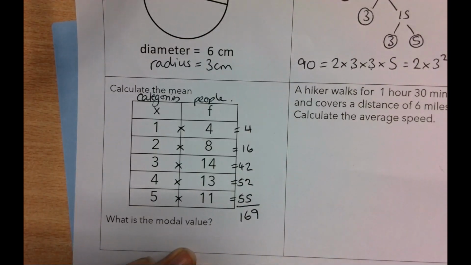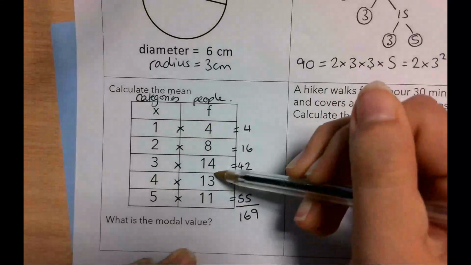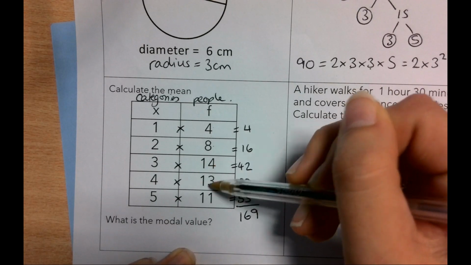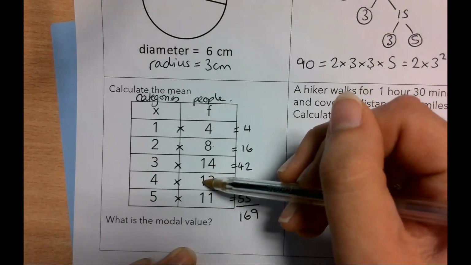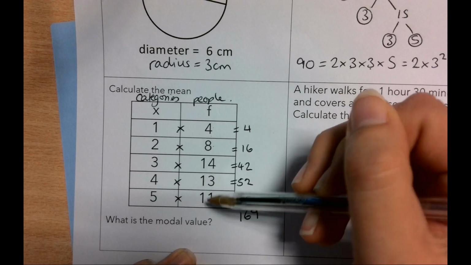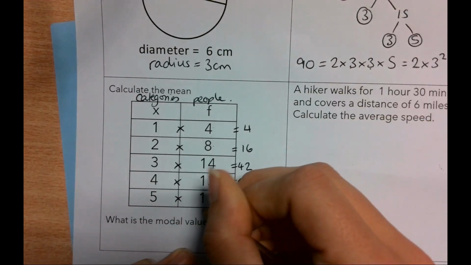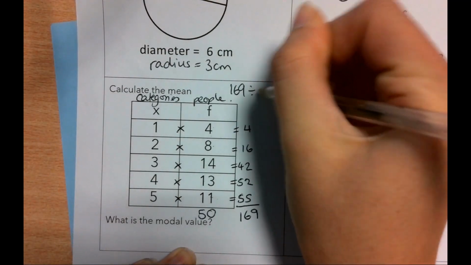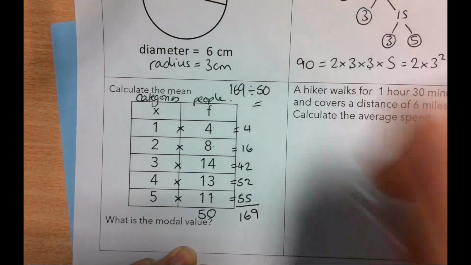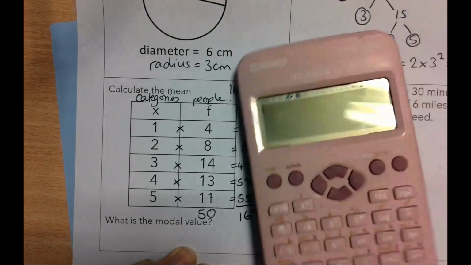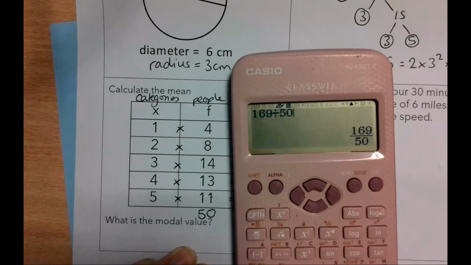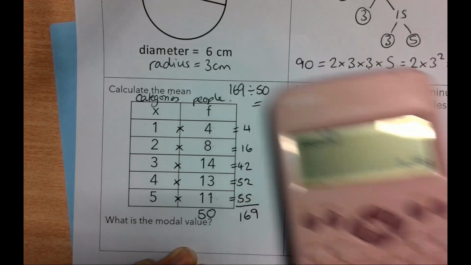Okay. And then I add up the number of people, or the total frequency, more correctly. 4 add 8 is 12, add 14 is 26, add 13 is 39, add 11 is 50. And then I do 169 divided by 50. Again, that would be a calculator question. 169 divided by 50, giving me, again, fractions not particularly useful, 3.38, much more useful.